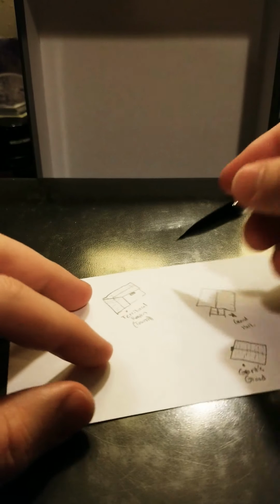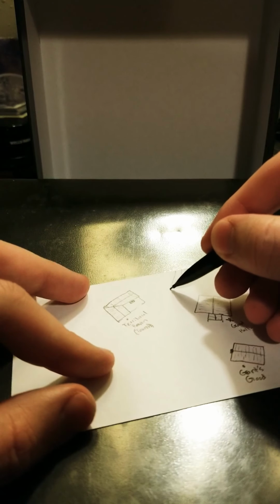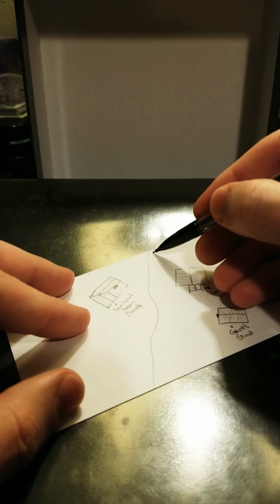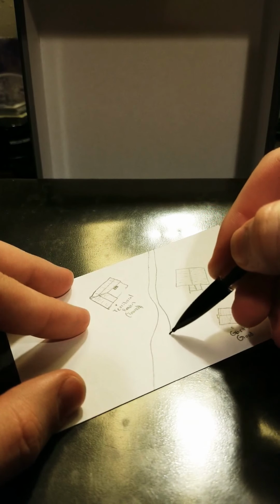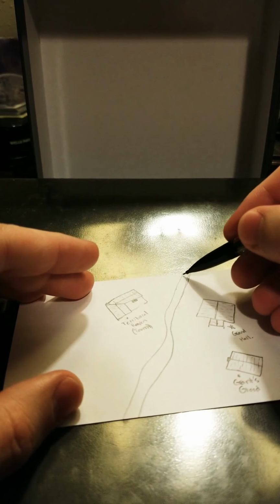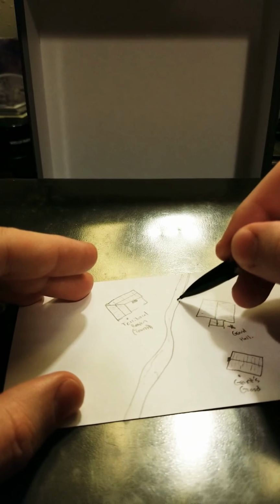So what we'll do is I will slap a river. Let's just do this little number here. I'm going to draw myself a river. It's a very poor river, but hey, it'll do. Got yourself a river, and do little etchings here to show some currents and stuff.